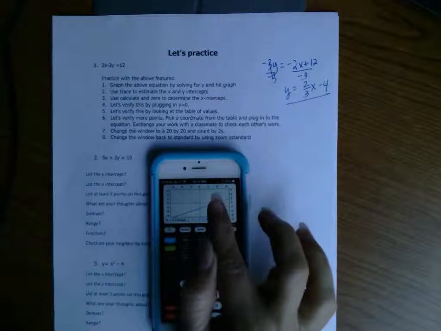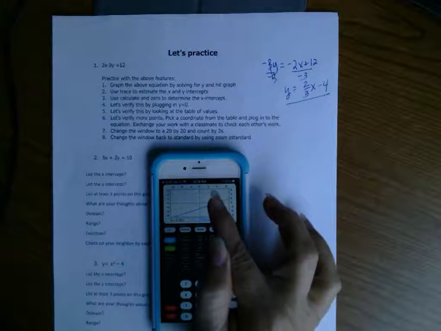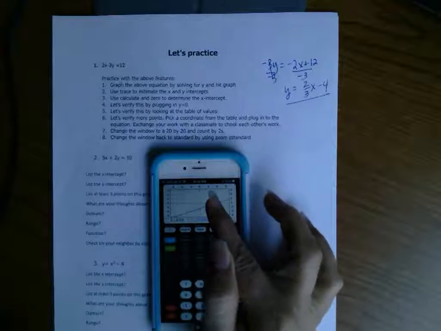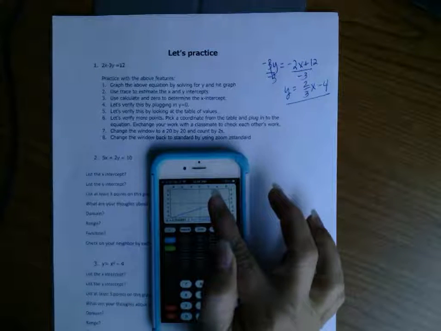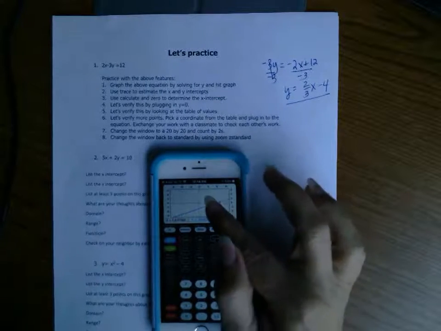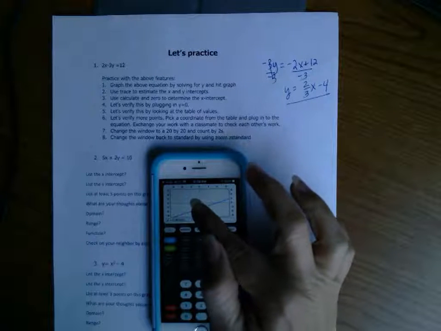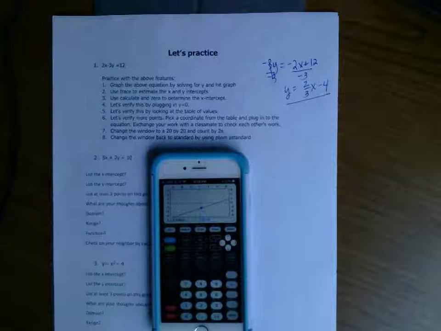I think the answer is supposed to be 6, so I'm going to keep trying, and I can't get the cursor to be exactly on 6 for some reason, maybe the pixels, but I get really close, so I would estimate 6 there. And then for your y-intercept, same thing. Try to get it on your y-axis so students can understand what a y-intercept means.